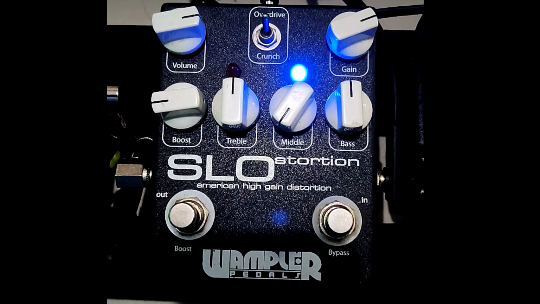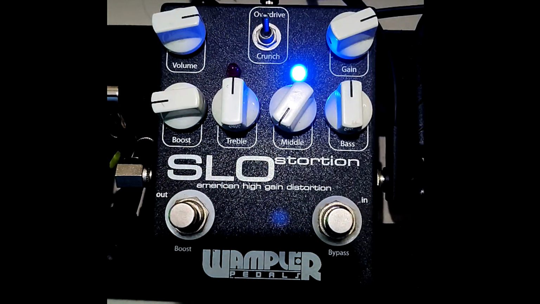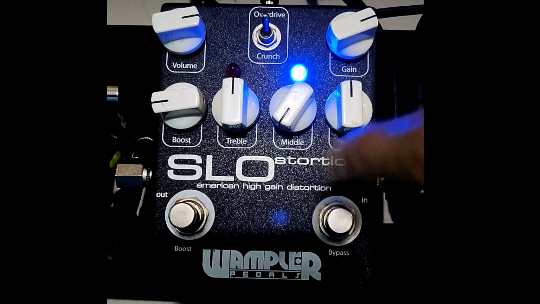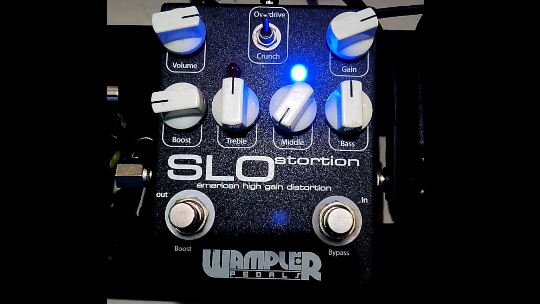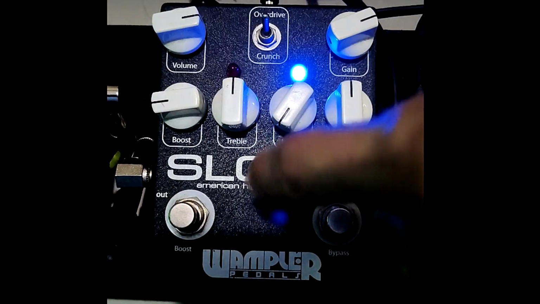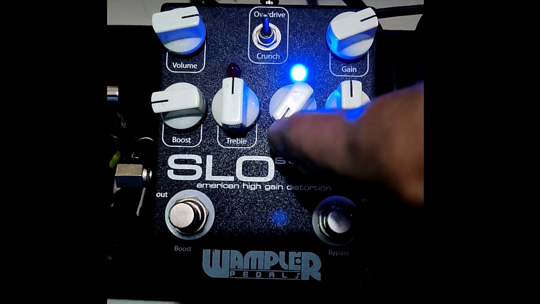feature of the Slostortion. So typical EQ functions, the mid frequency, or the middle knob here, is actually very low mid-ish, and it has kind of a wider bandwidth, so it affects almost the low frequencies as well.